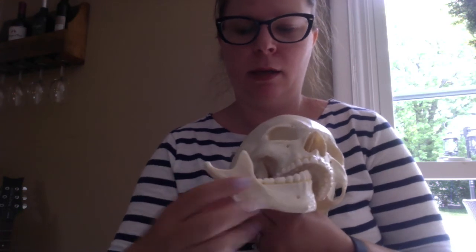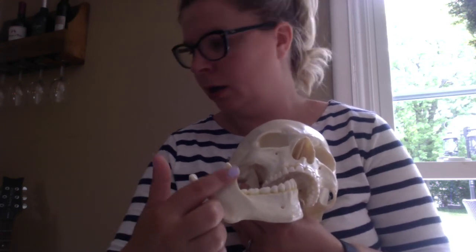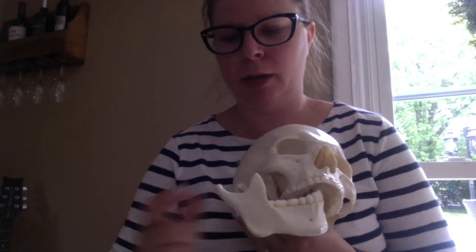Okay, and then we have our mandibular notch. Okay, so we see that that's a notch. Coronoid process, mandibular notch, and then our mandibular condyle. And if we remember back to our anatomical terms, condyles are rounded protuberances, right, that connect two bones together.